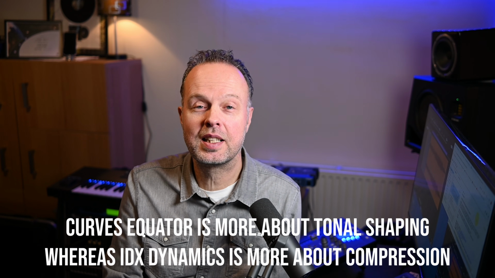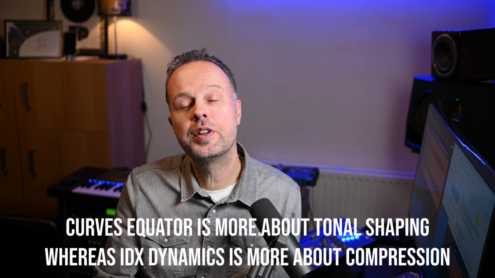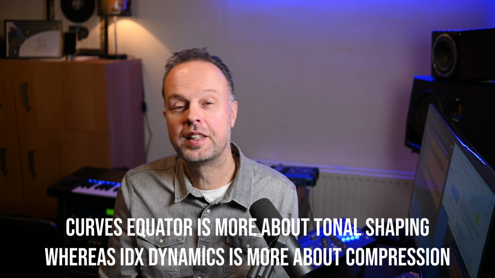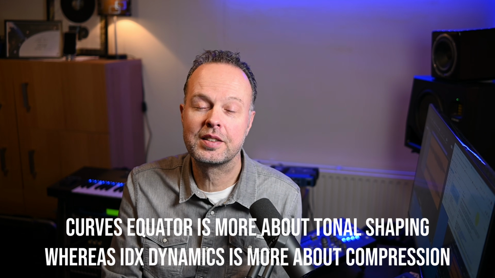Now many more controls of course, and there's also a sidechain on this plugin which you can use for all kinds of nice stuff. But conceptually it seems very similar to me. Now I did ask Waves about this, but they mentioned that this plugin is not based on the same technology as the Curves Equator, but they are moving more towards plugins which tend to analyze a track and then act upon it according to that analysis. And that's of course the case for both of these plugins.